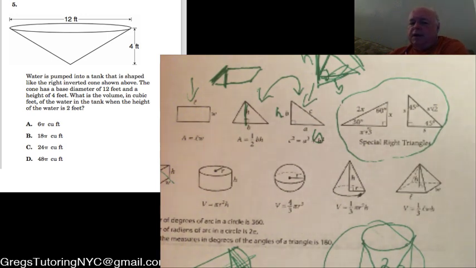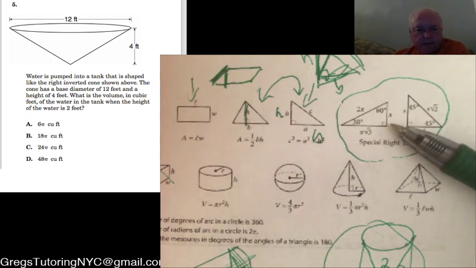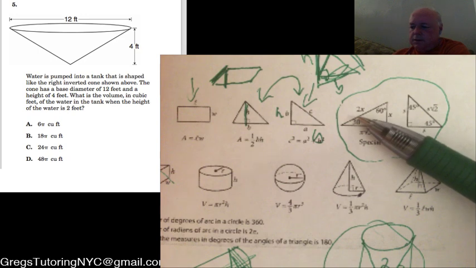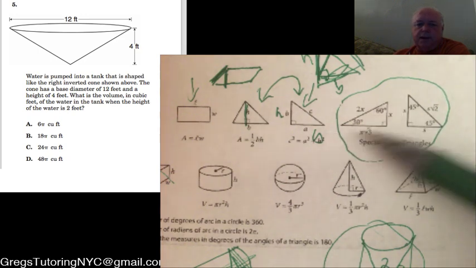We just saw the case where there's a 3, 4, 5 right triangle, and in this case this is x, right? X times the square root of 3, and then 2x, and this turns out to be a 30, 60, 90 triangle.